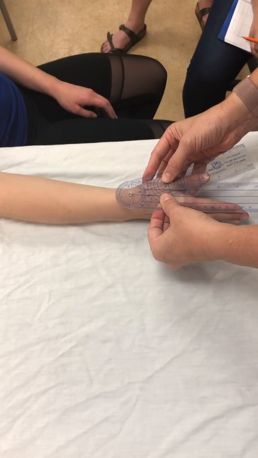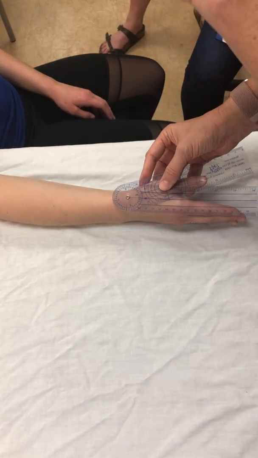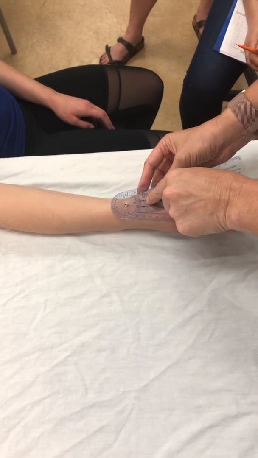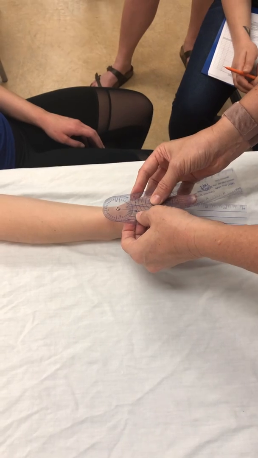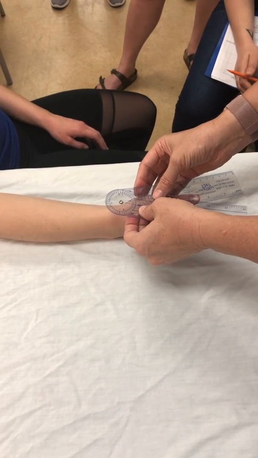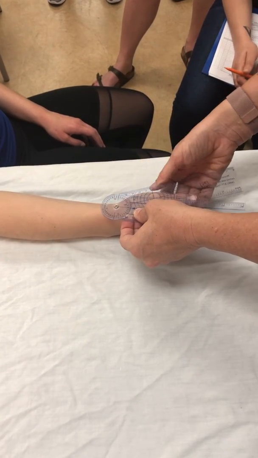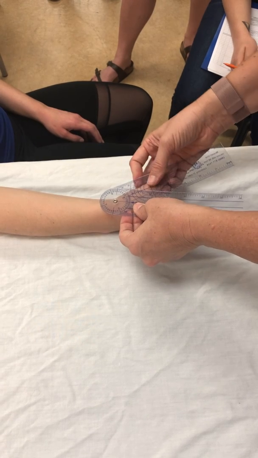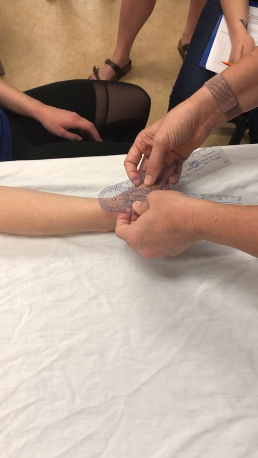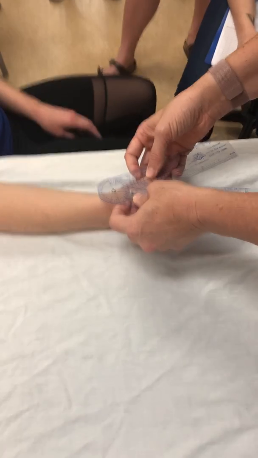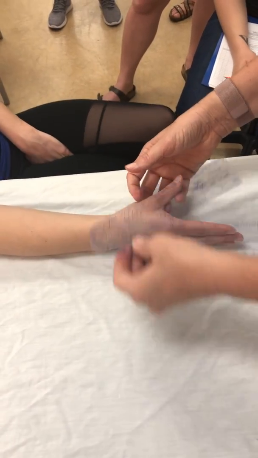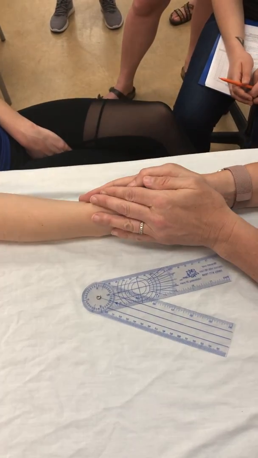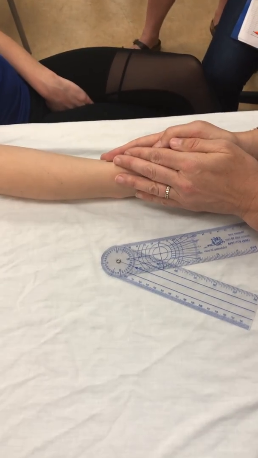Would that be 0? Well, no, we would not change our number, because now this person lacks the motion. So this person would be at 22 degrees, and then as you abducted, we would document 22 to 34. We don't change the reference point if you're lacking motion.